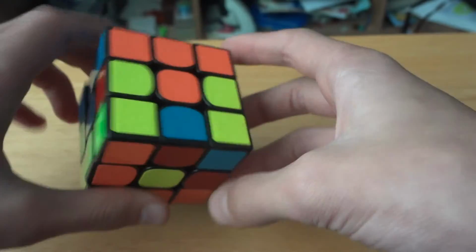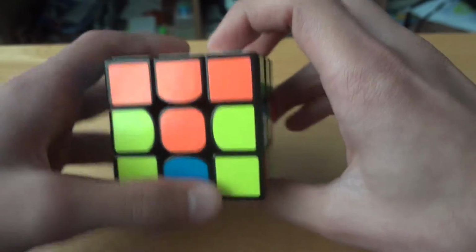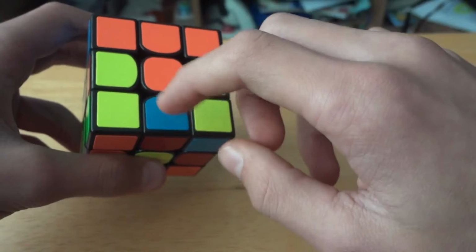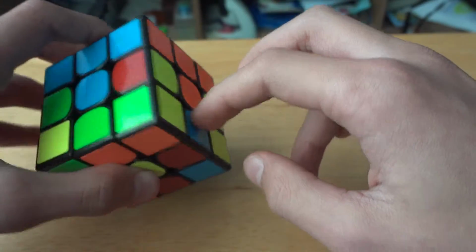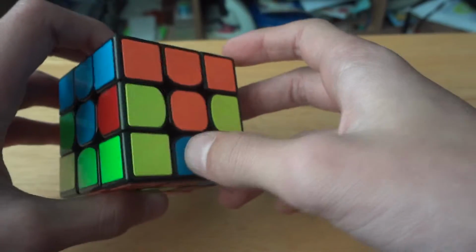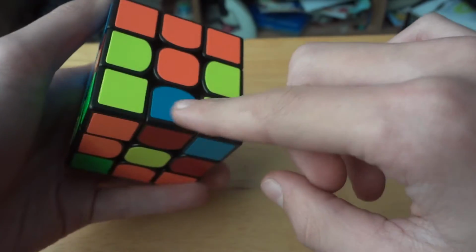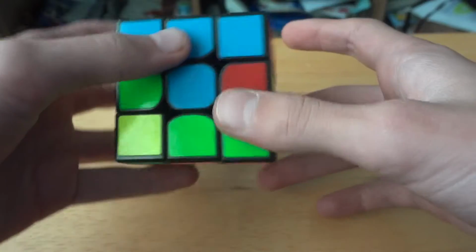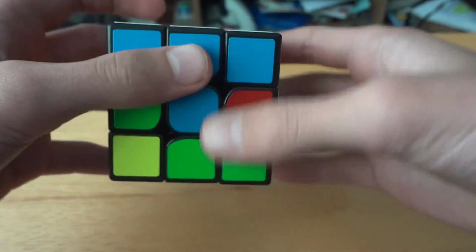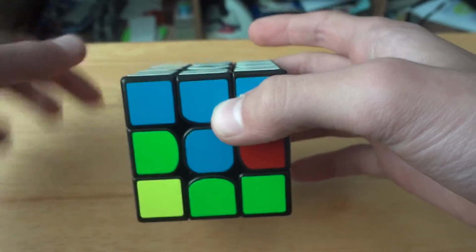Then we hold it so that the other color that's not on the bottom, that's on the side, that face is towards us. So blue is the other color on this edge piece that we want to put in, and so we hold the blue face towards us.